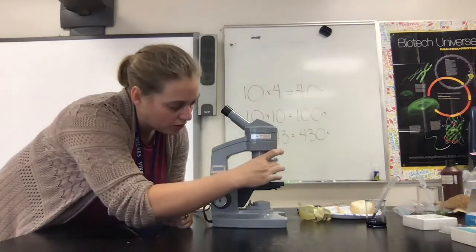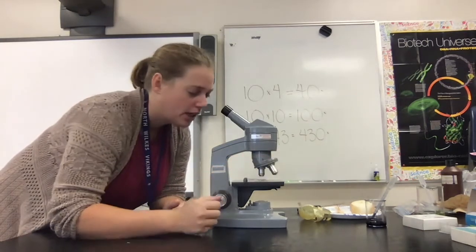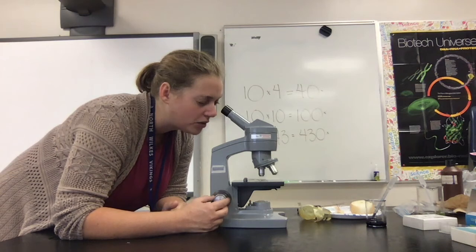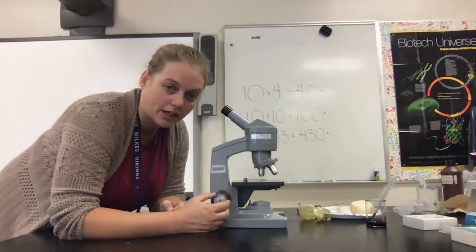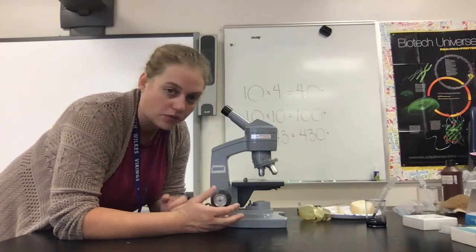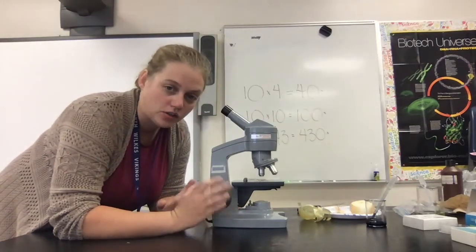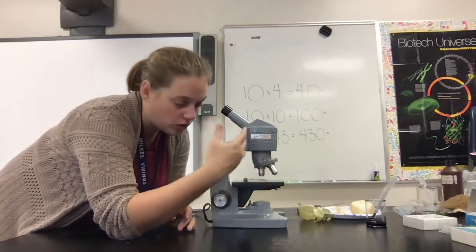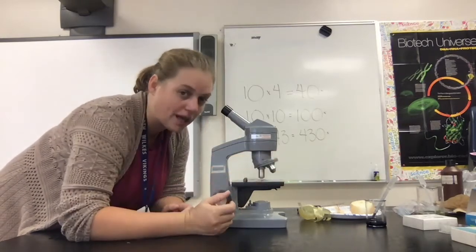Once it's centered, you're going to switch your objective to the next highest power, and we're going to look through the eyepiece and use this fine focus, this silver knob, to toggle the specimen back and forth until we're able to see detail there as well. Once you have your detail set on this power, you're going to center your specimen in your field of vision, and then we're going to switch over to the next highest power.